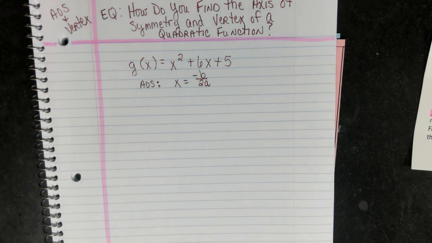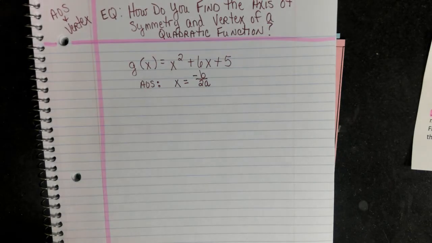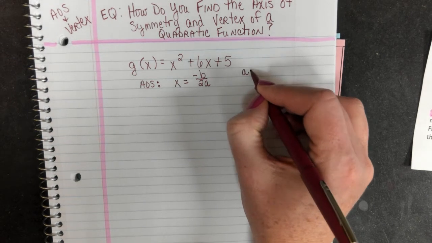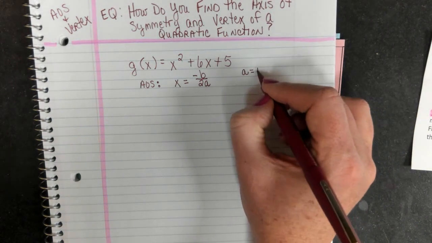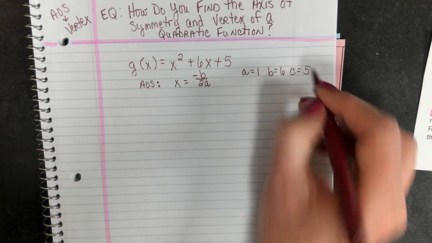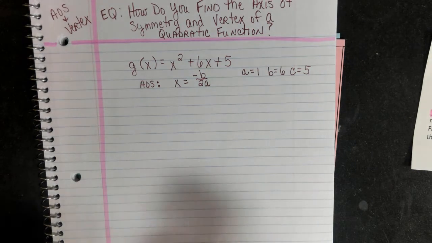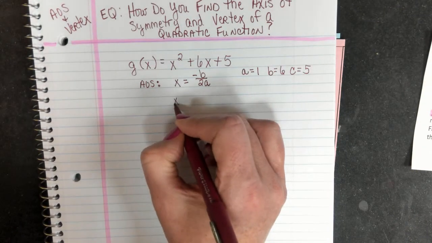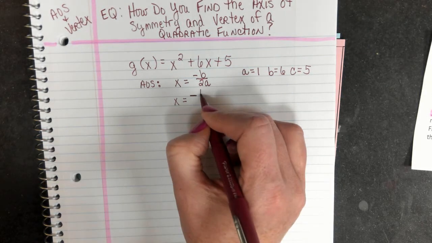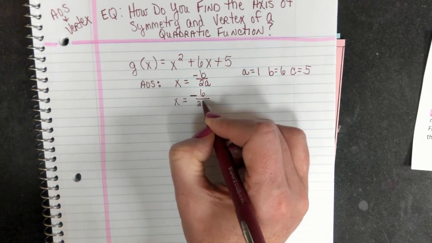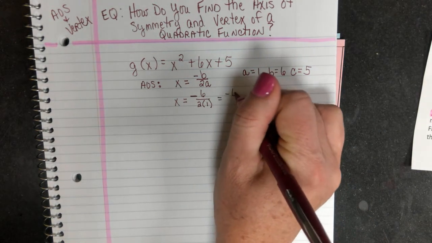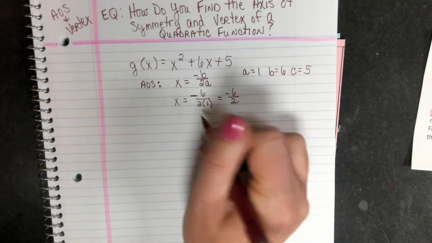Now at any point if I'm going too fast, remember to pause the video so you can write down what you need to. Let's just go ahead and identify our a, b, and c. A is 1, b is 6, c is 5. Okay, so we're going to plug in our numbers. x equals negative 6 over 2 times 1, which is going to end up being negative 3.